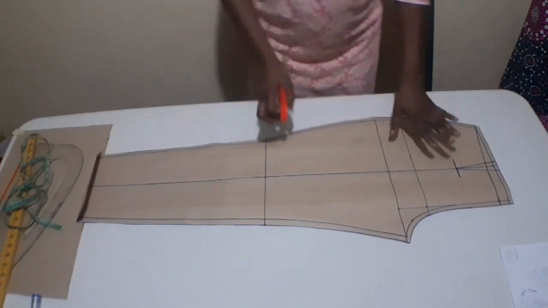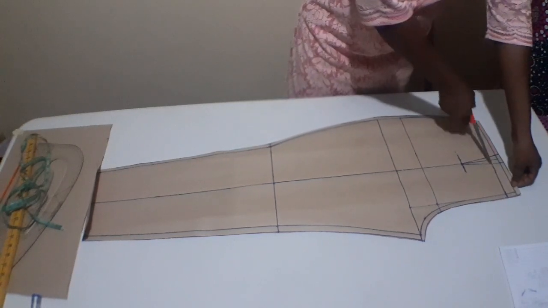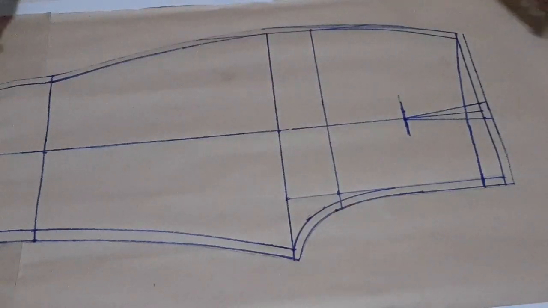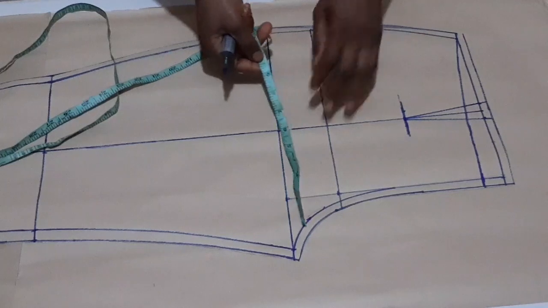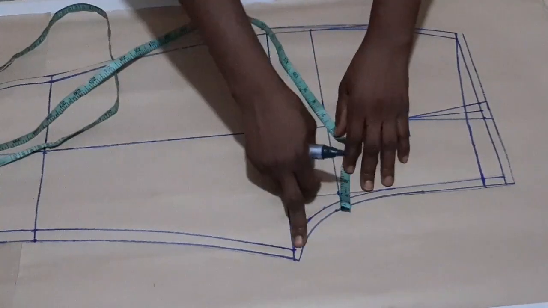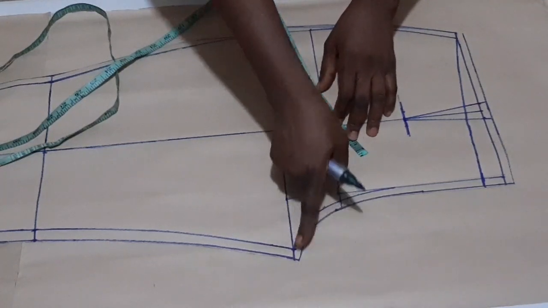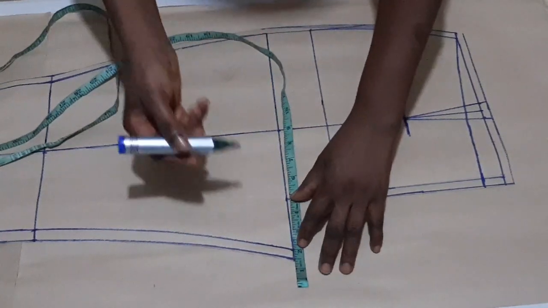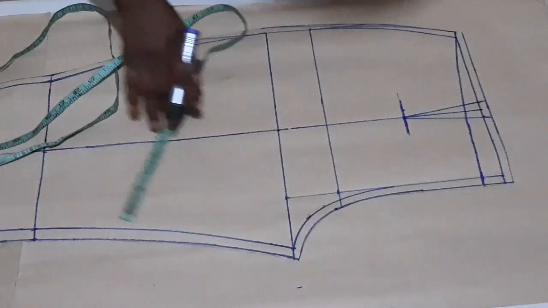So I will now use this front pattern to cut out my back. Now I've placed my front on the back pattern, as you can see. I'll start by creating the crotch curve for the back. On the crotch line, I'm going to measure 2 inches outward from the original line, not the same line, to create my crotch curve for the back.